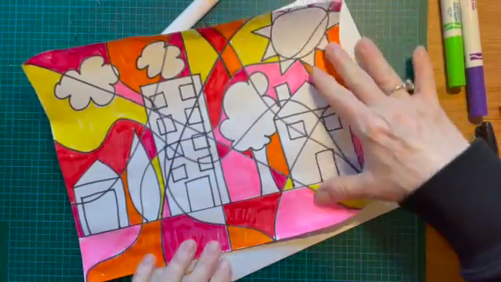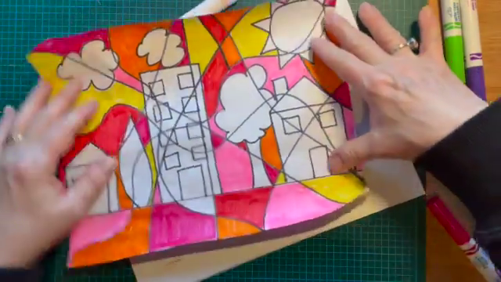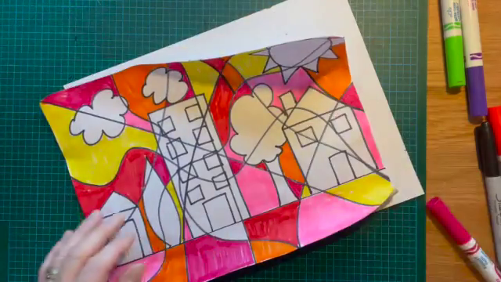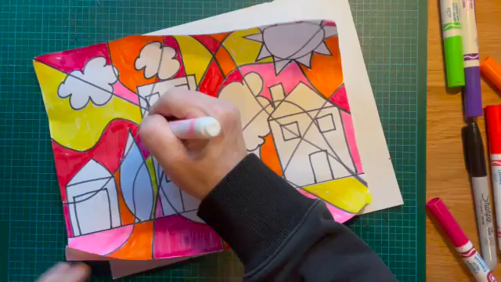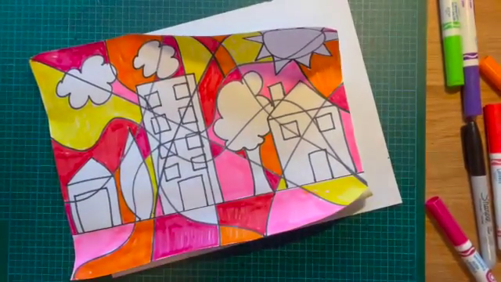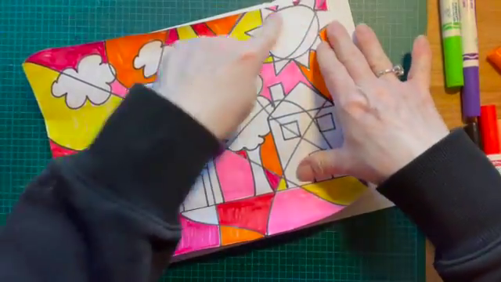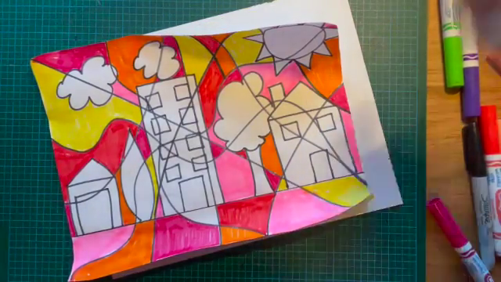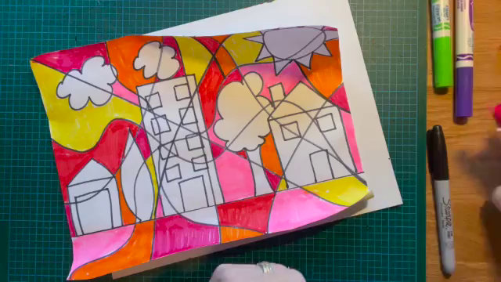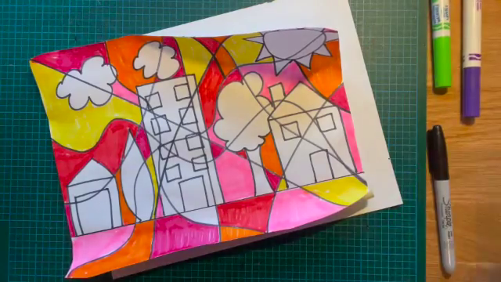And I think I am done my background. And I was very careful to try and not go over. Oh, I missed a little spot. But I was very careful to try and be thinking about where I was filling in the color. And it's really starting to come out. Now I'm going to switch to my cool colors.